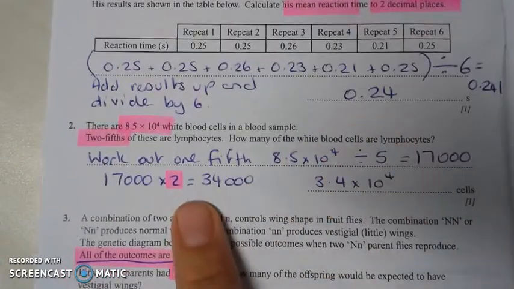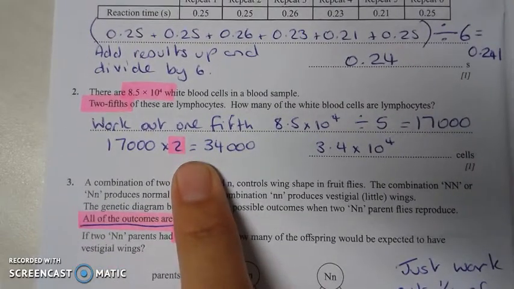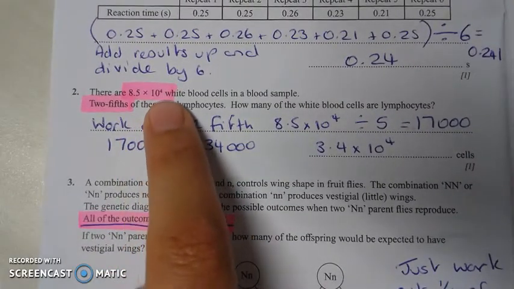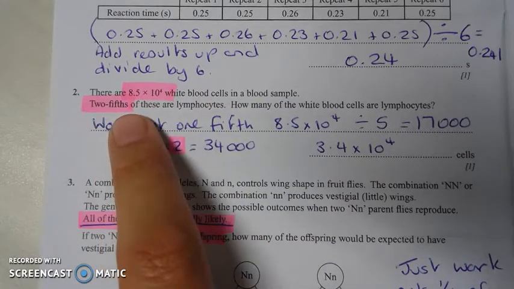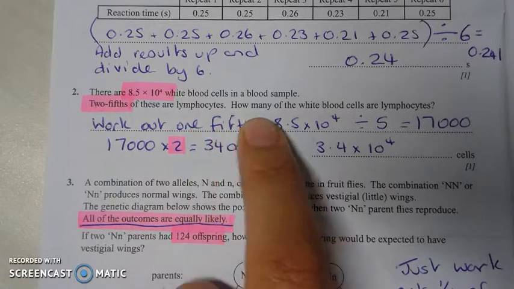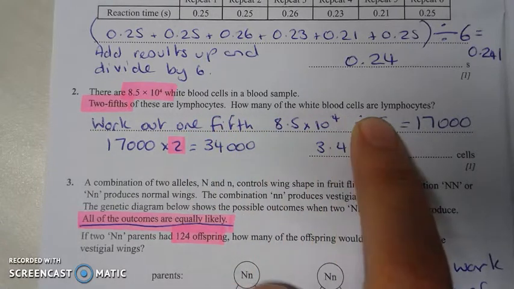Okay, question 2 then. There are 8.5 times 10 to the power of 4 white blood cells in a blood sample. 2/5 of these are lymphocytes. How many of the white blood cells are lymphocytes?